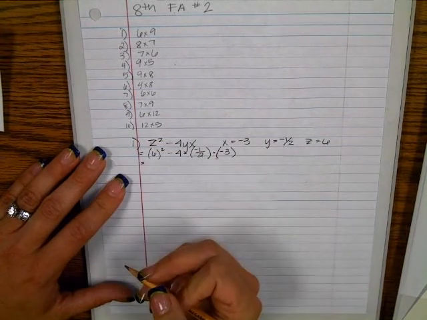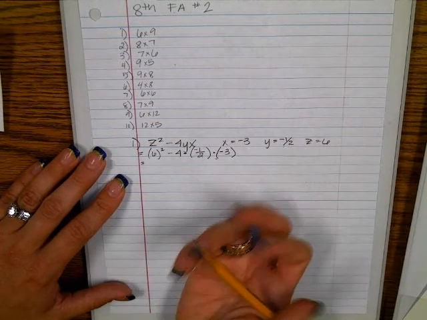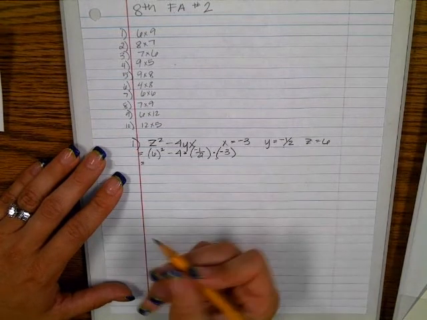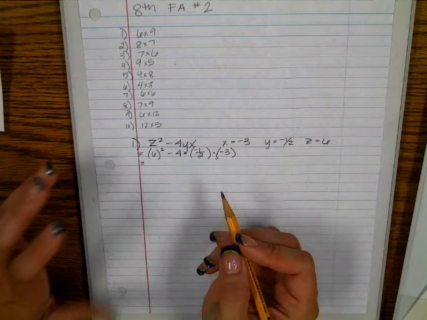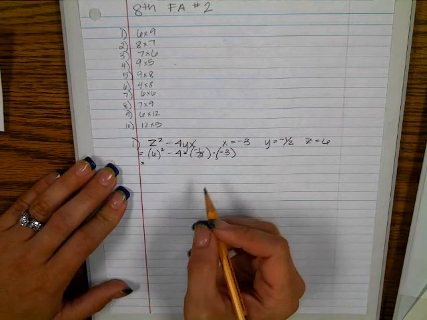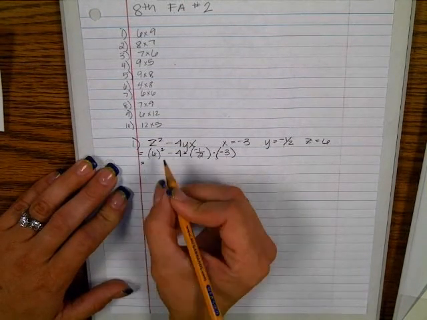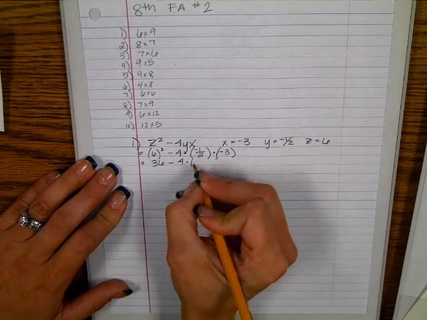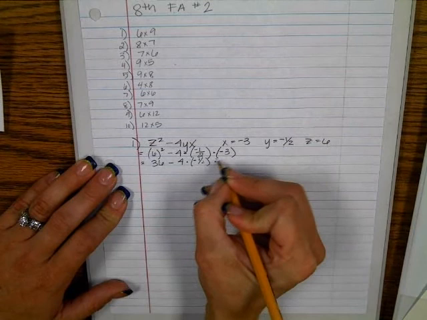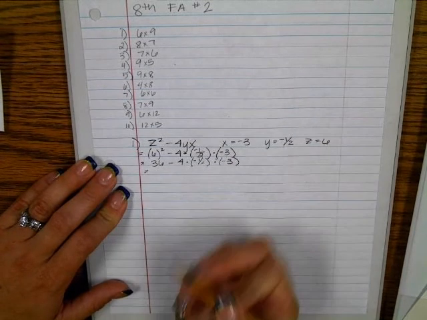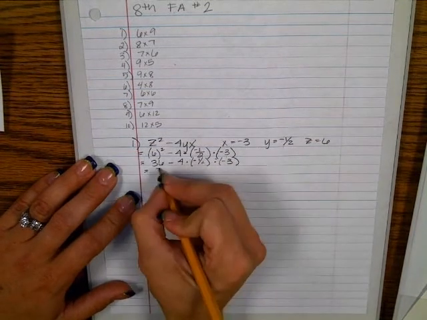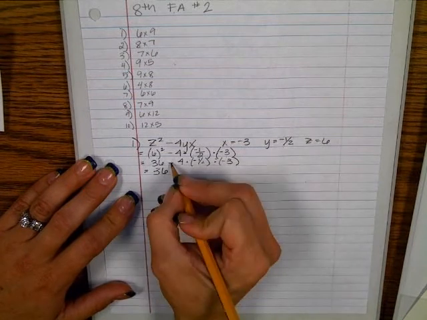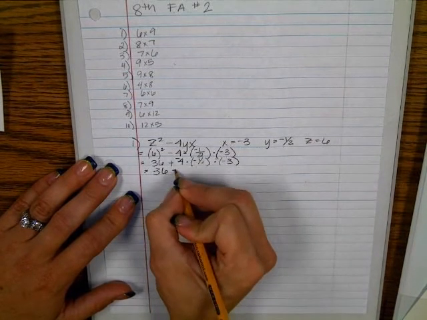So I have to do my GEMDAS, and there's nothing to do in the parentheses. They're only there because they're showing you they have negatives. So I'm going to do my exponents. 6 times 6 for 6 squared is 36, minus my 4 times my negative 1/2 times my negative 3. And I'm going to keep going. Now I'm going to do my multiplication. So I leave my 36 alone, but I'm going to change this to adding the opposite just to make sure that I get it correct.